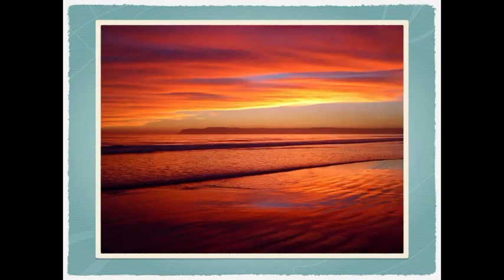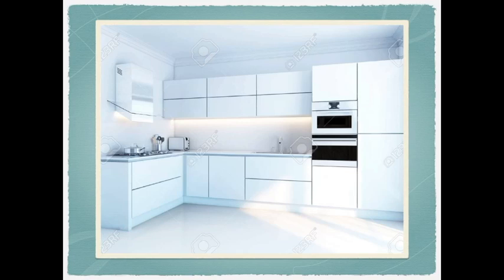Take a look at this. Very calm, peaceful, warm, that you want to go there. This warm is also an inviting color. All right. On the other side of that warm, there's also cold.